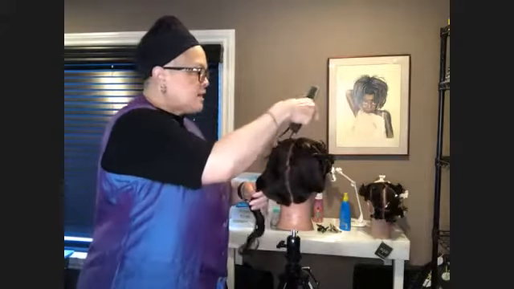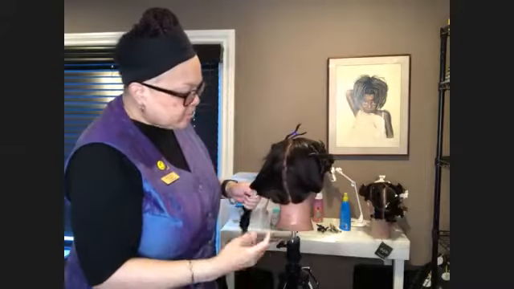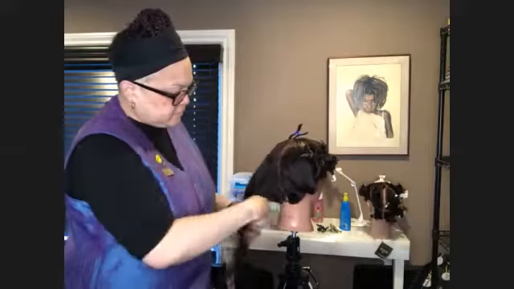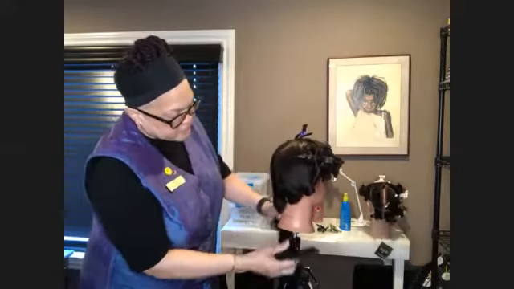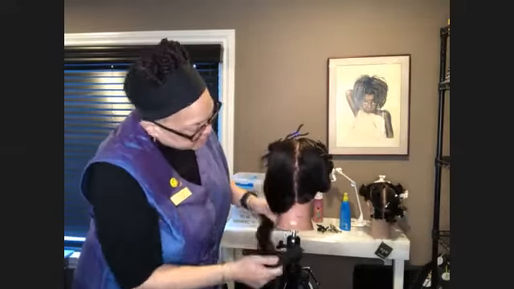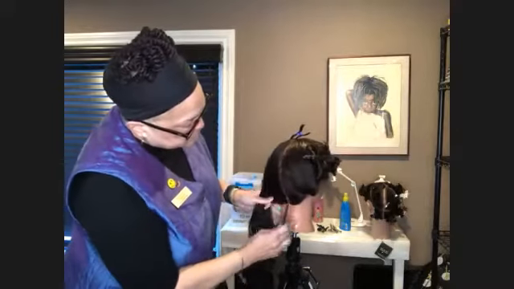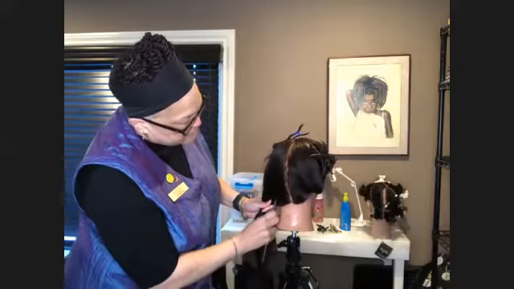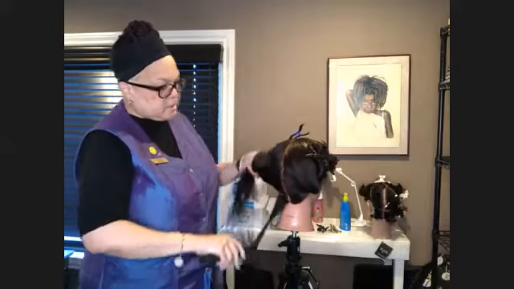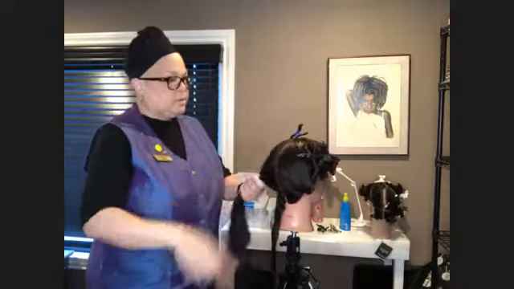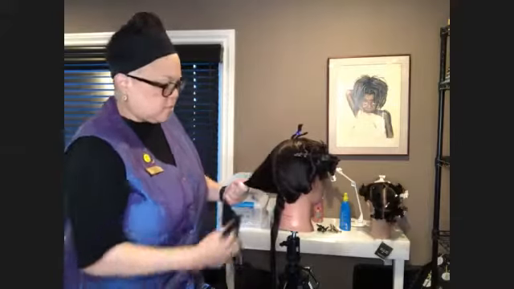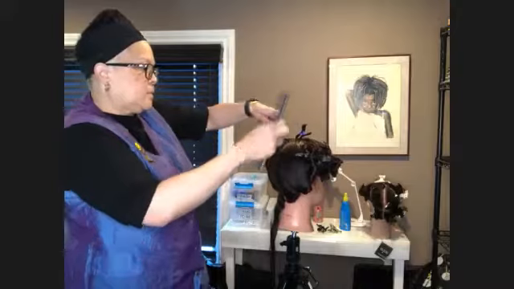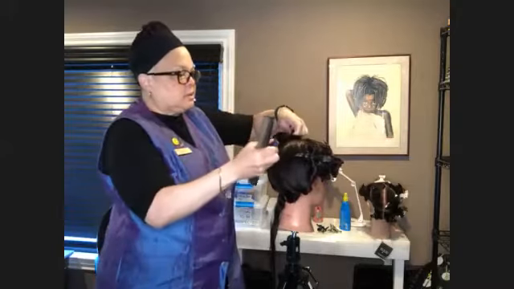Okay, so we're going to take our first sections down. In our first sections, our subpartings are going to be approximately a half inch. So this thing is killing me today. You're going to take your hair, hold it, and give yourself a half inch. If you hold the hair, you'll have an easier time sectioning.